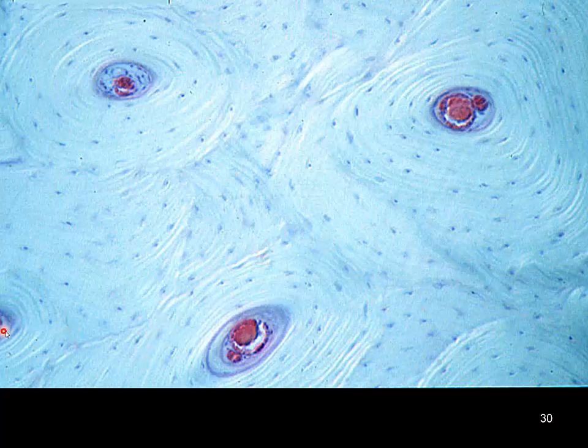Just a hint of a Haversian system here, and possibly cementing line in this location. So this is our osteon and the circumferential lamellae of our osteon. But then again, we have some lamellae that are present not associated with any of these intact systems, and these are going to be our interstitial lamellae in between our osteons.